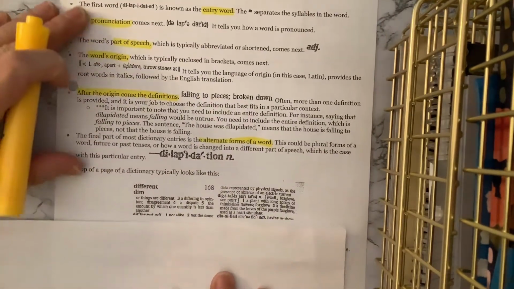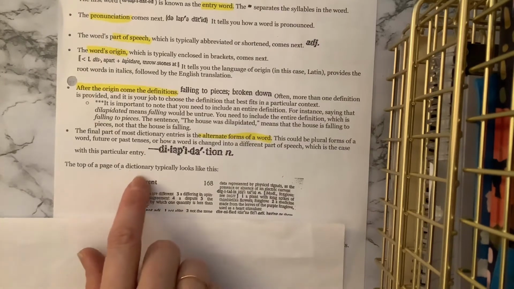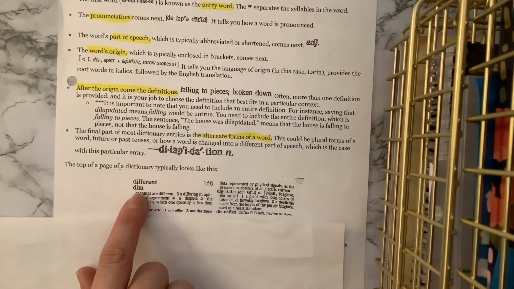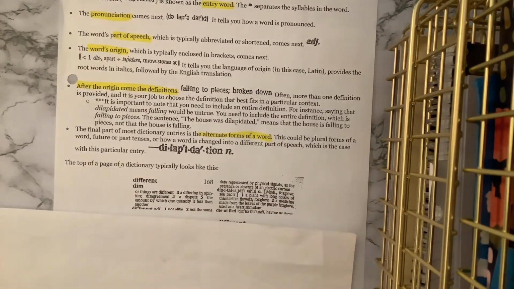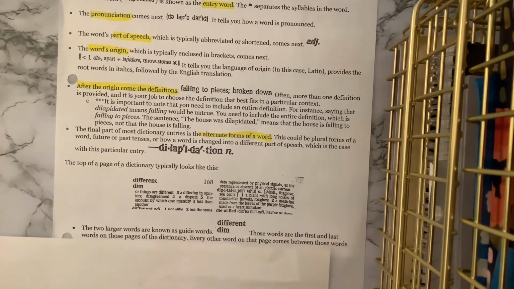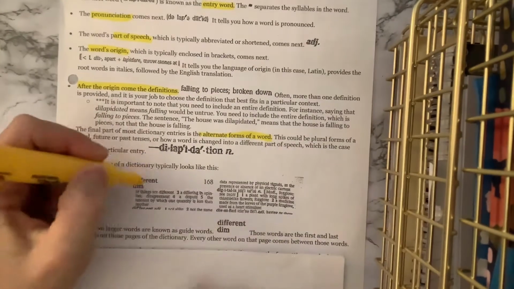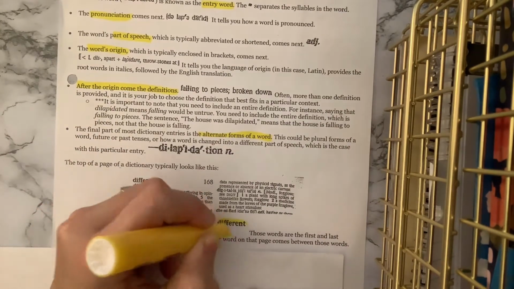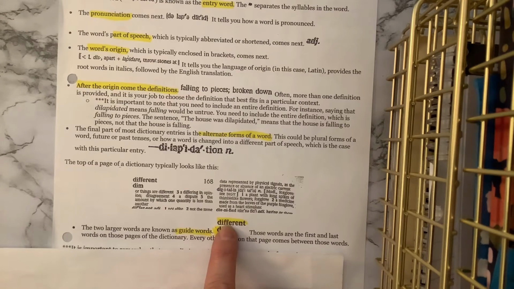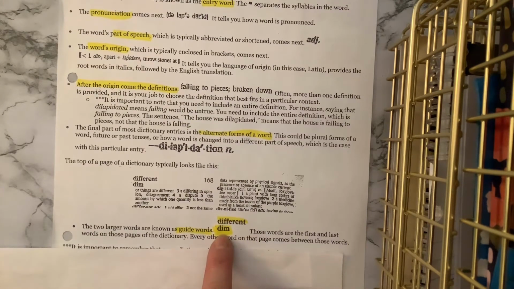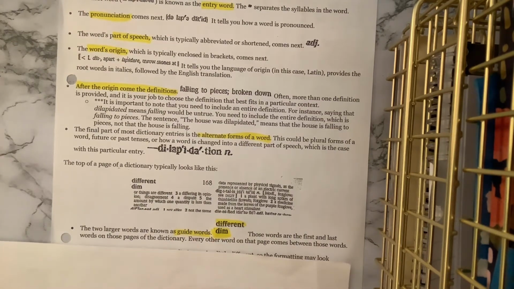Finally, when you are looking at a physical dictionary, the top of a dictionary page typically is going to look like this. You'll see these two words here, and then it'll start getting into the different definitions of different words, okay? So the two larger words right here are known as guide words. These are the guide words on a dictionary page. That tells us different is the first word on that page of the dictionary. Dim is the last word on the page. And that tells you that every other word on that page comes between those words.